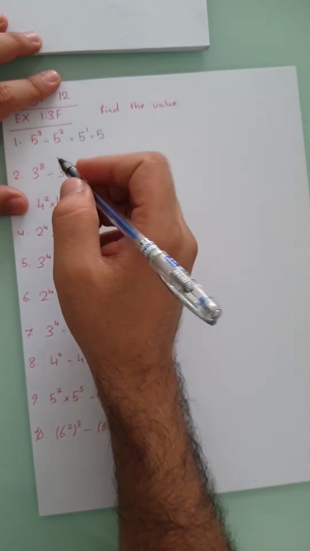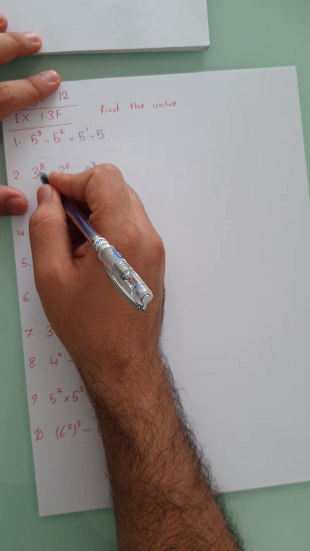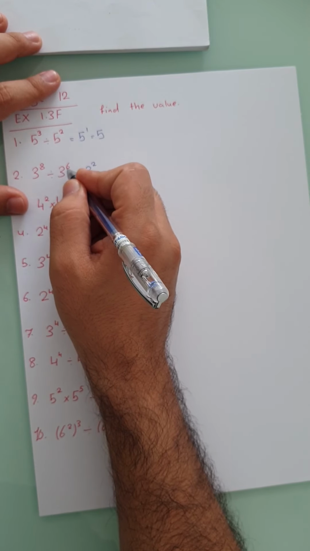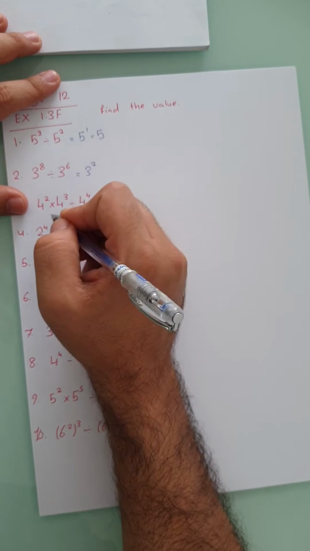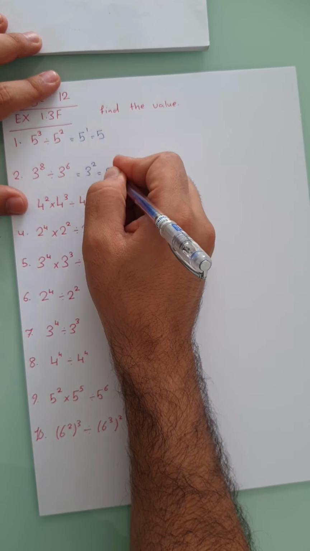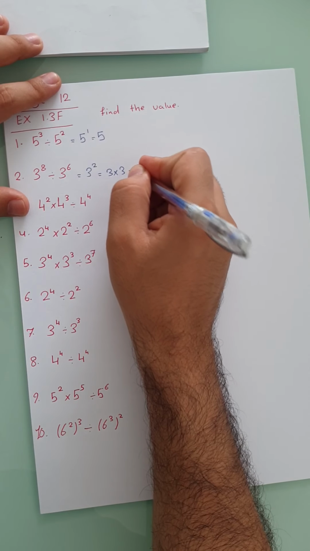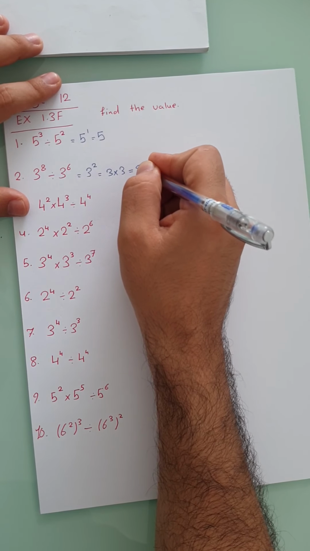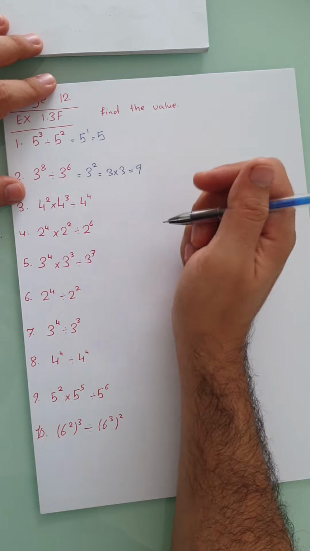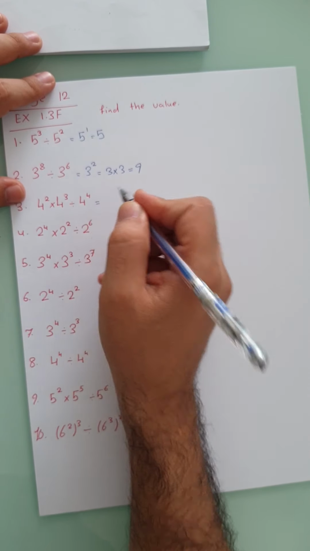I want you to give me the value. Okay, so 3 to the power of 8 divided by 3 to the power of 6 is 3 to the power of 2. 3 to the power of 2 is actually what? 3 times 3. 3 times 3 is what? It's 9. So the value we have here is 9.